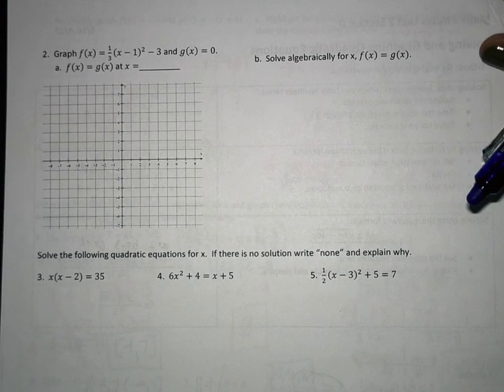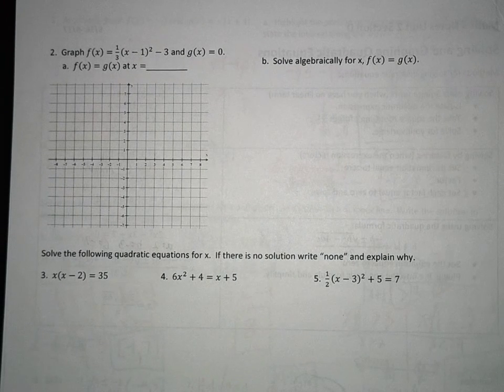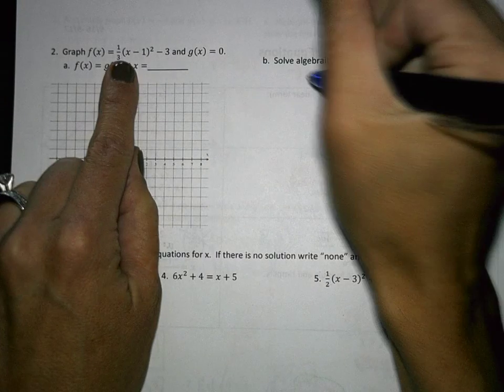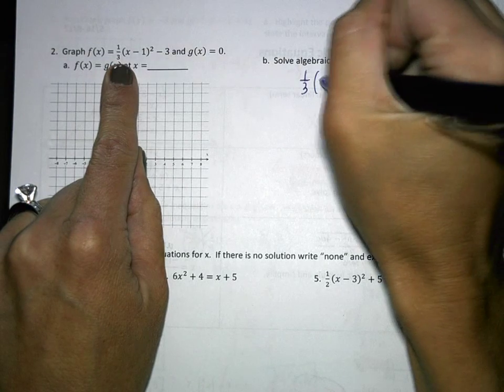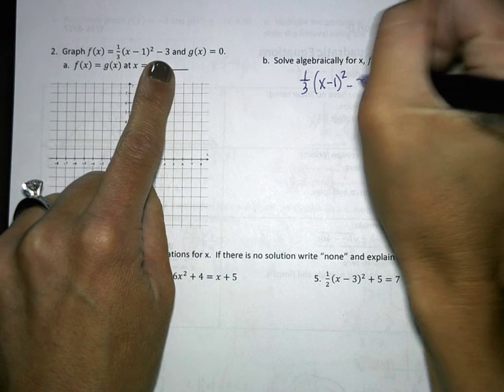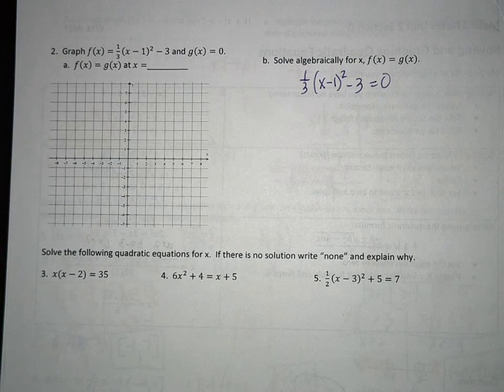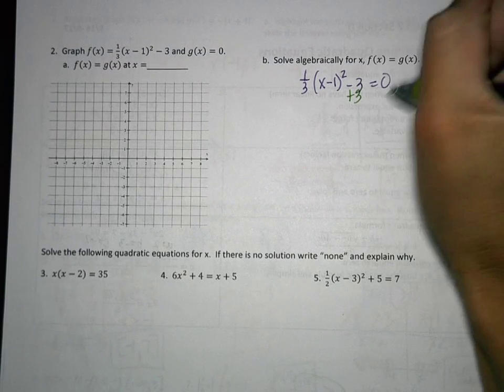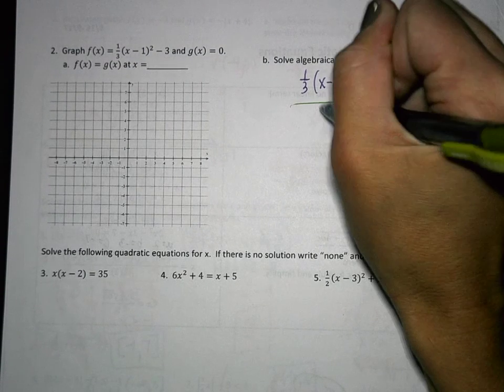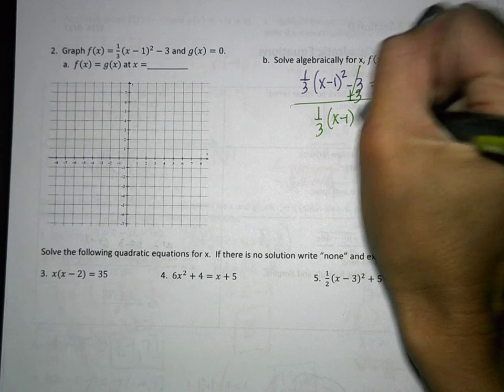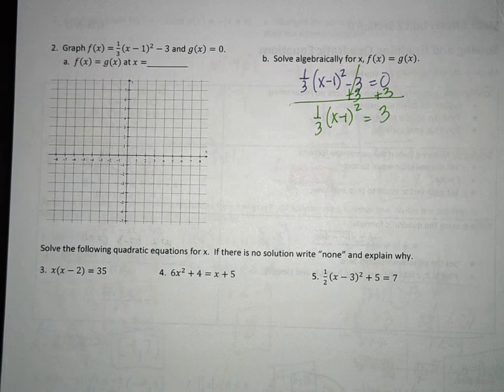Okay, so the same thing on this one. Let's go ahead and start with our f of x equals g of x. So how would I end up writing that? Good. 1/3 (x minus 1) squared minus 3 equals 0. And you could do the 0 on either side. It doesn't matter. Okay. Is my square by itself? No. So what would I do next? Good. So I have 1/3 (x minus 1) squared equals 3.